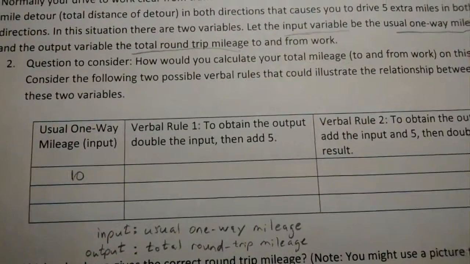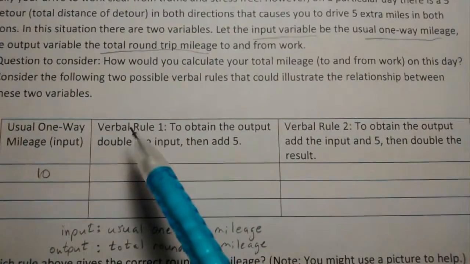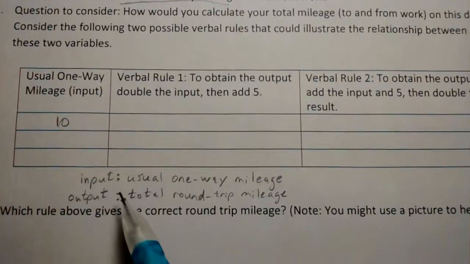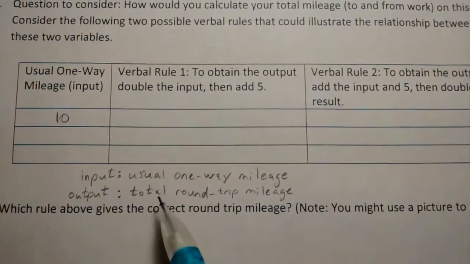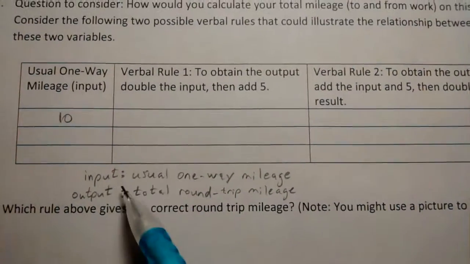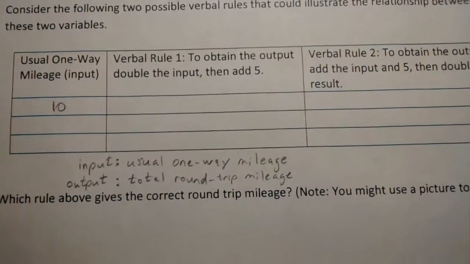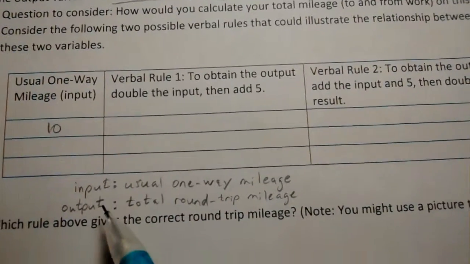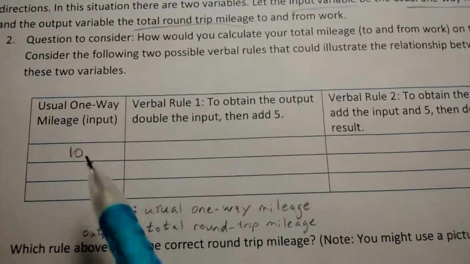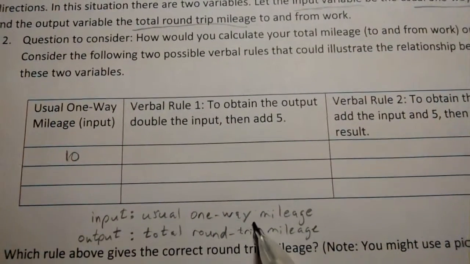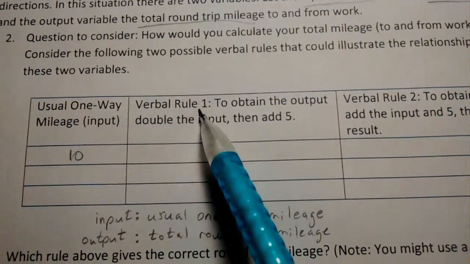So using this first one, if we were going to calculate the output variable, notice how I wrote down what the output variable is. It's the total round-trip mileage, and the input here is the usual one-way mileage. That's a good habit to get into: write down what the variables are immediately once you read them in your situation. So let's say your usual one-way is 10 miles. If we were to use this, what would we get?